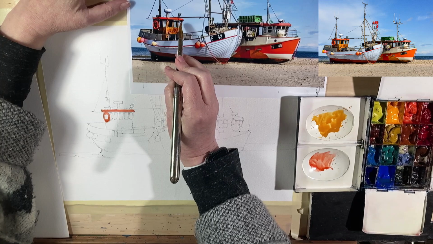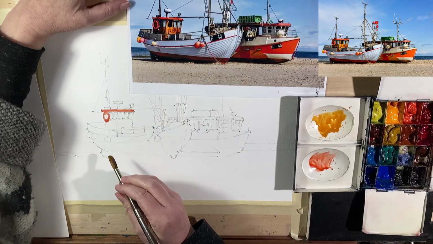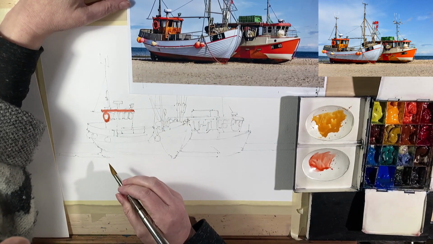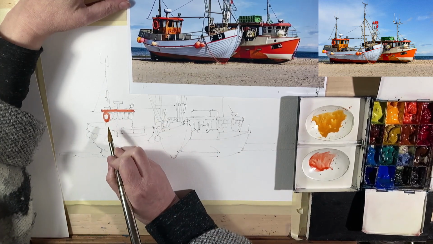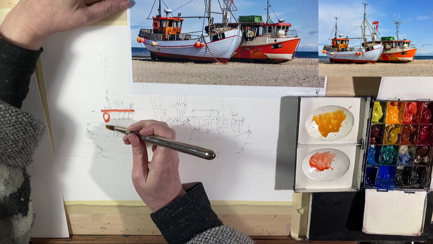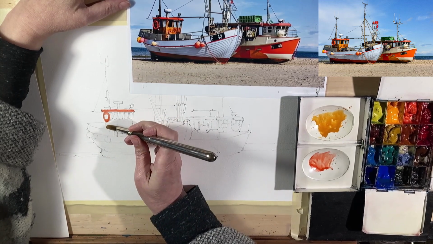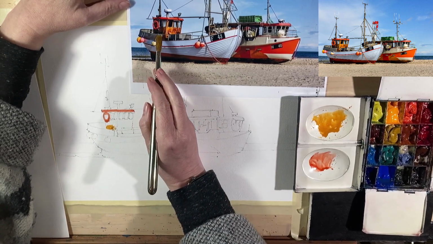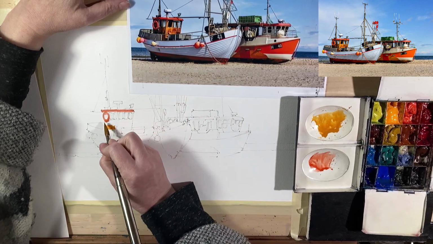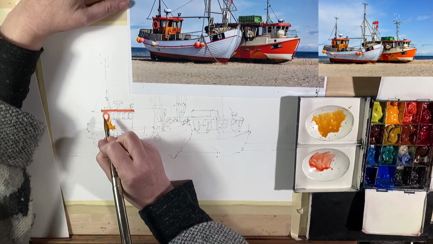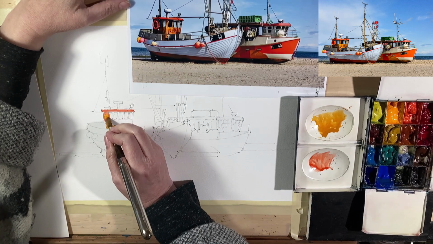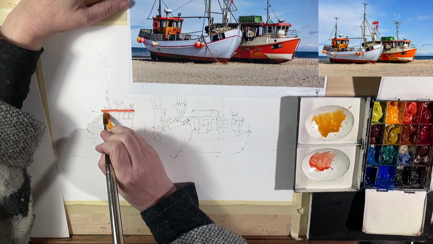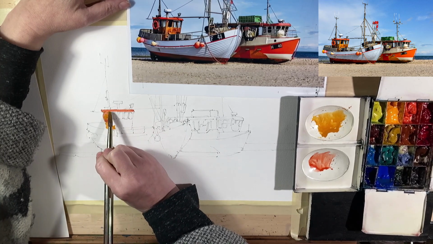We are going to leave a little bit of light where the sky is poking through the windows, but apart from that, we're just going to paint round the whole thing. Got to be careful here because we don't want to paint through that. And it will look flat because we're not putting in any darks right now.